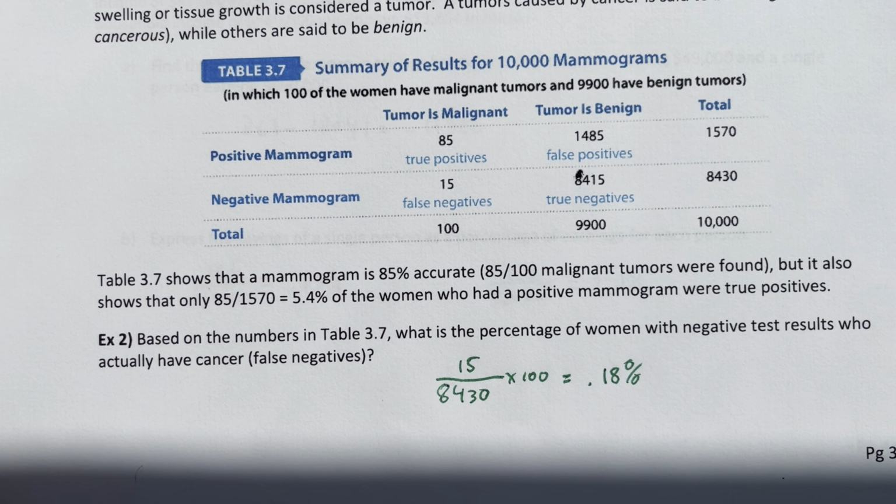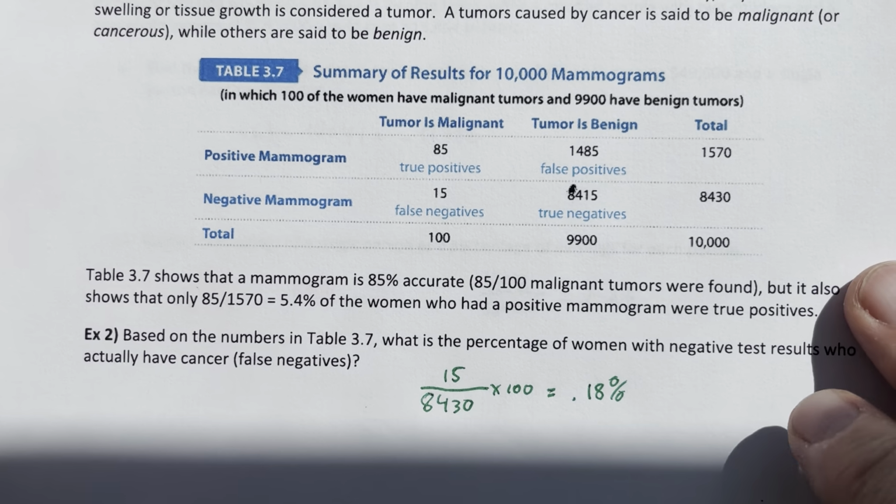Okay, so example 2. Based on the numbers, what percentage of women with a negative test result actually have cancer? These are your false negatives. So 15 women had false negatives. There were 8,430 negative tests. Okay, that means that 0.18% of women who had a negative test actually have cancer. And that would be a problem because the cancer is going to spread even though it's on a negative test.